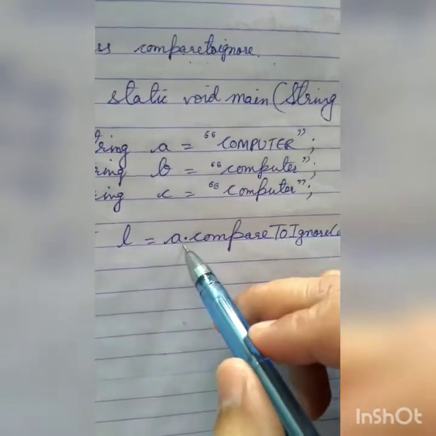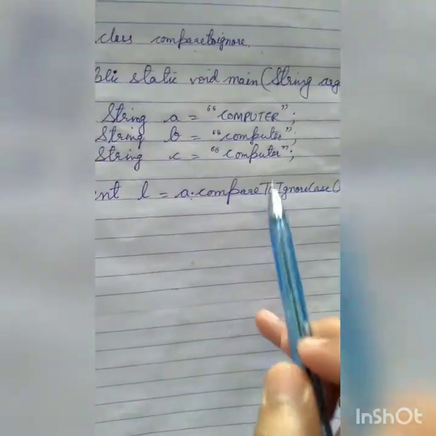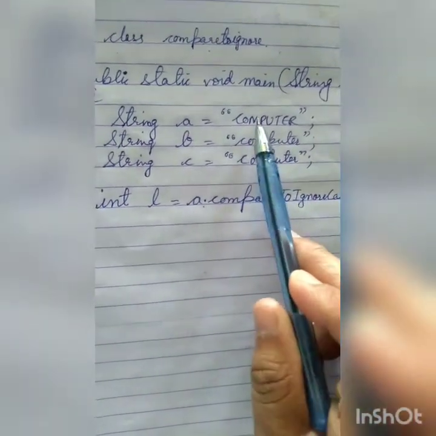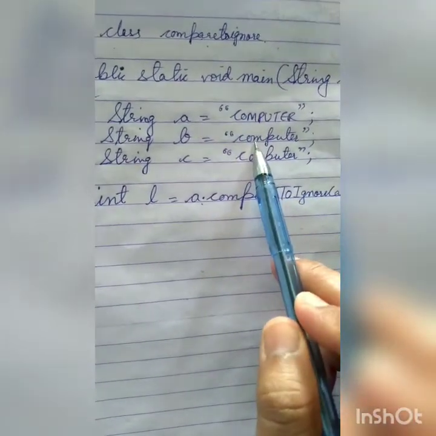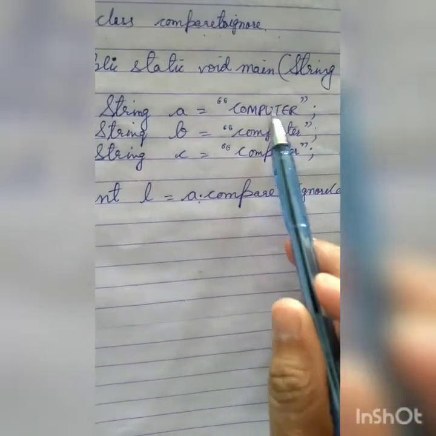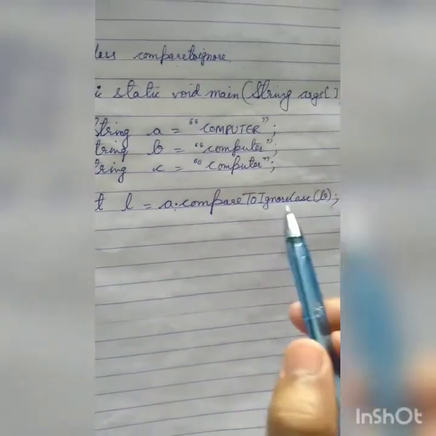So I want to compare A with B. Fine, I have given this. When we compare, its output will be 0 because the word is the same, though it is in capital and small letters, but we are using the ignore case function. So here it will ignore the cases and treat the strings as the same. That is why we will get its output as 0.